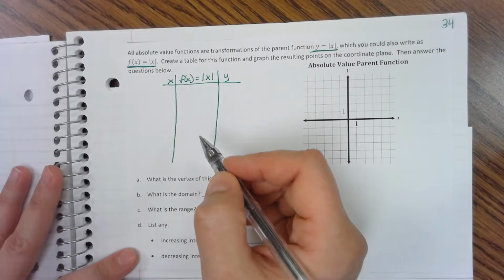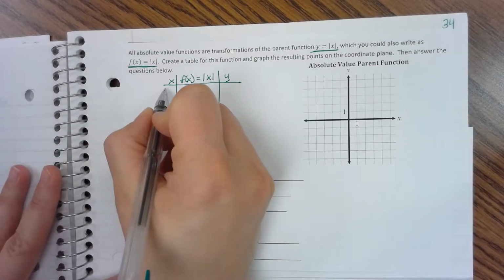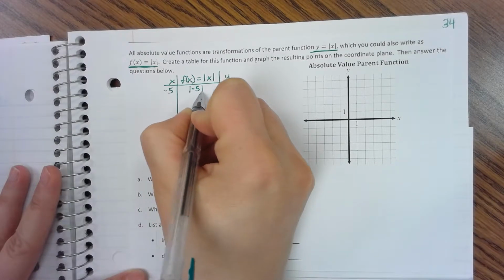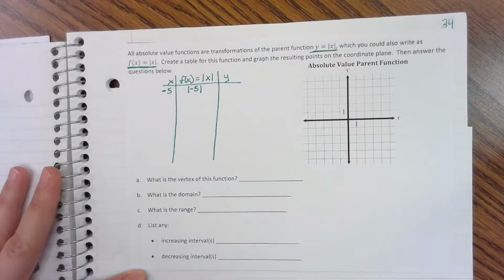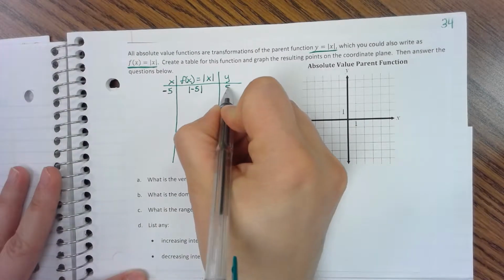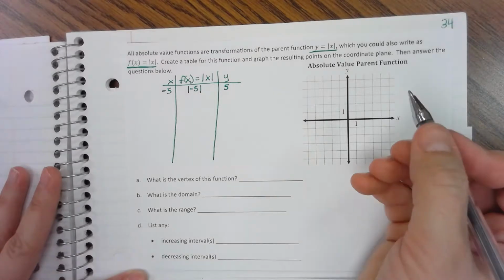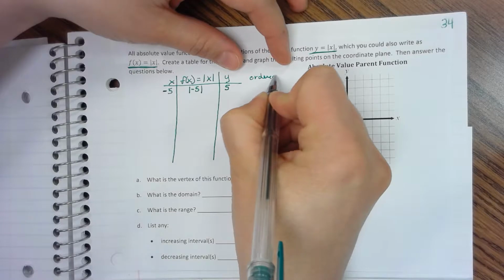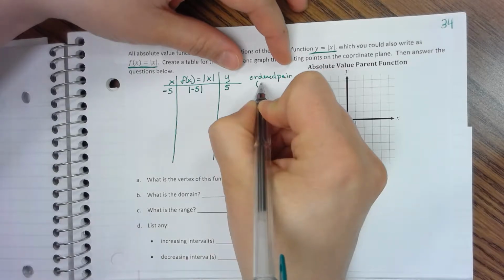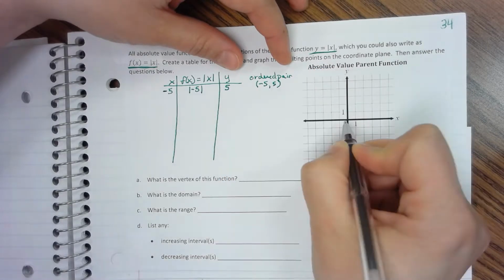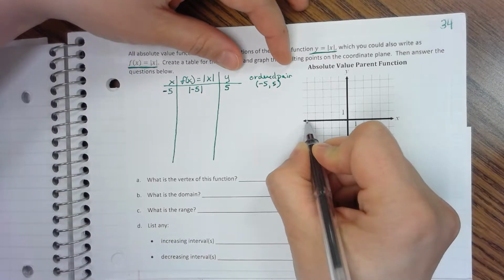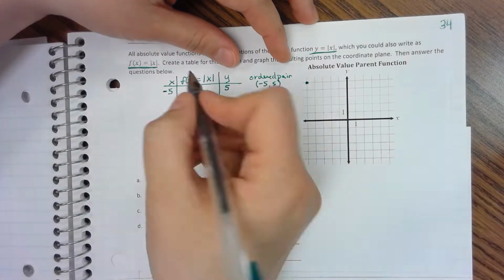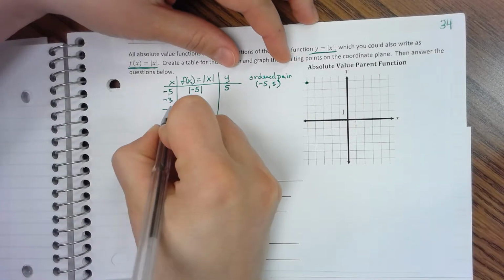So if I choose the x value -5, I'm going to take the absolute value of -5, which I know the absolute value of any number is positive, so it's going to turn out to be +5. So my ordered pair is going to be -5, 5. So on my graph, I come over -5 and I come up 5. And I'm going to repeat that using a few x values.